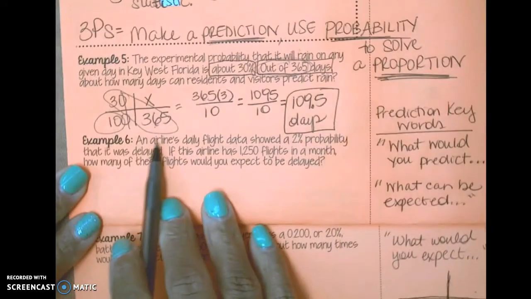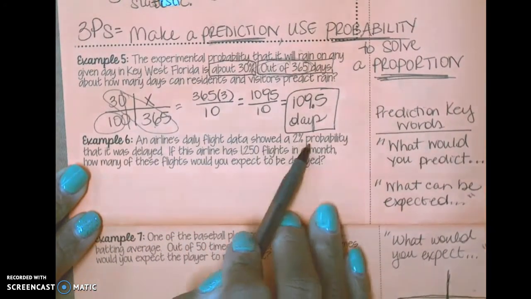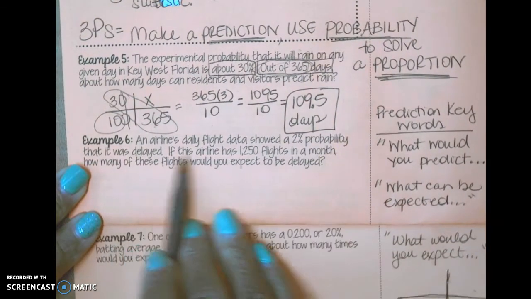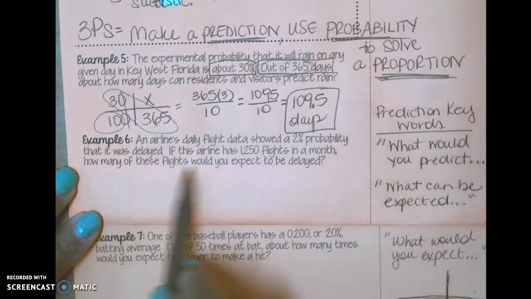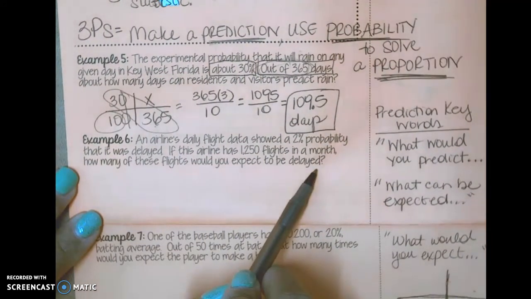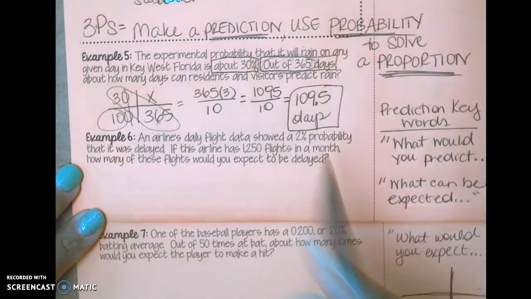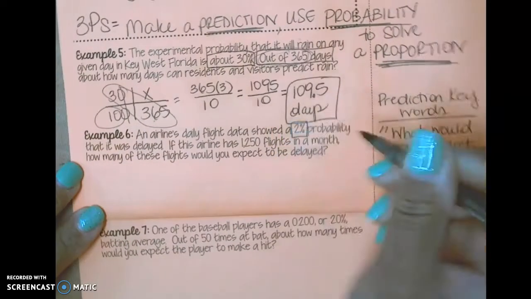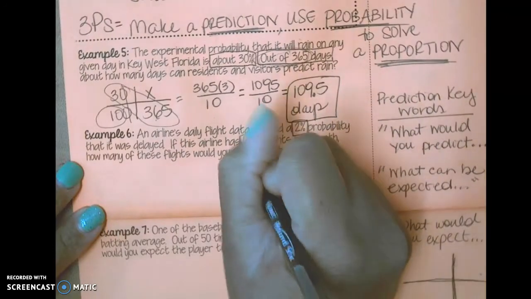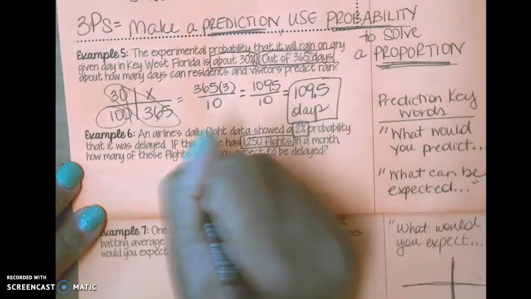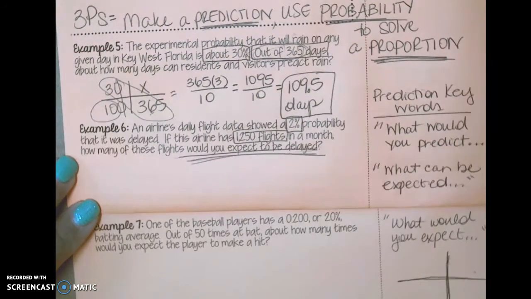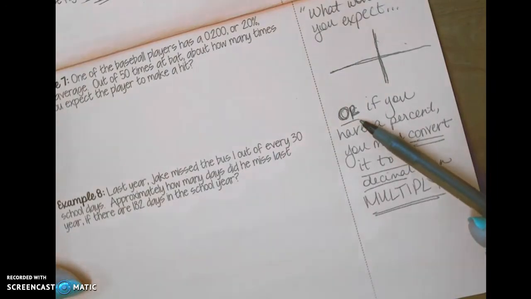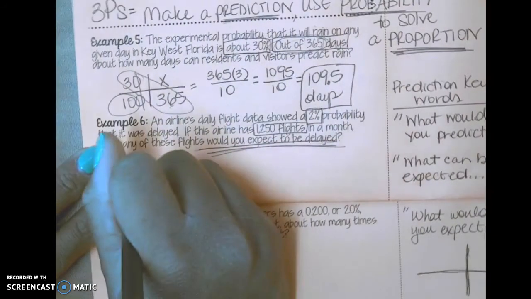Example 6. An airline's daily flight data showed a 2% probability that it was delayed. If this airline has 1,250 flights in a month, how many of these flights would you expect to be delayed? So I need to take out what's important. 2% probability, 1,250 flights. How many would you expect? That means I need to make a proportion box, or I can convert my percent to a decimal and then multiply. So here I'm going to do both ways.